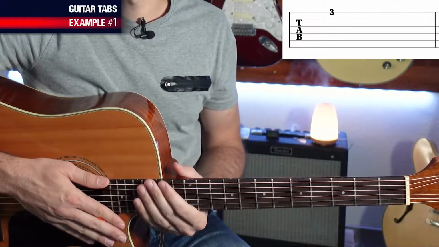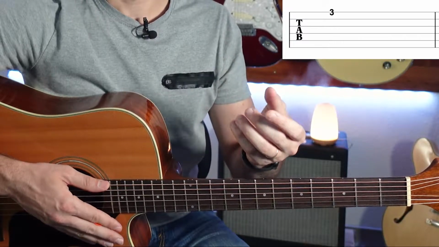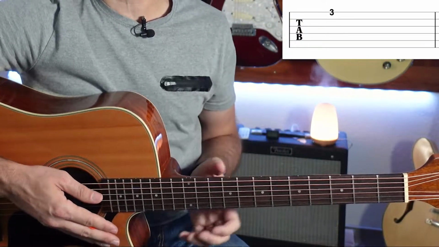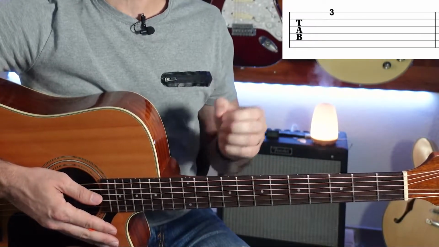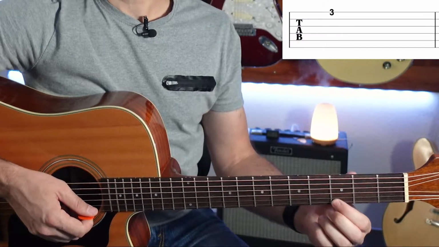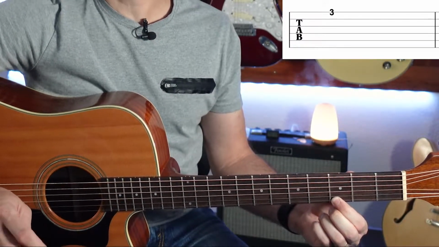On this first one, you see on the top line there is a number 3. So on the top line, you know the top line is the thinnest string, is the first string, and the number 3 represents the 3rd fret. So you're gonna go to the 3rd fret and play that note. That's basically what it is.